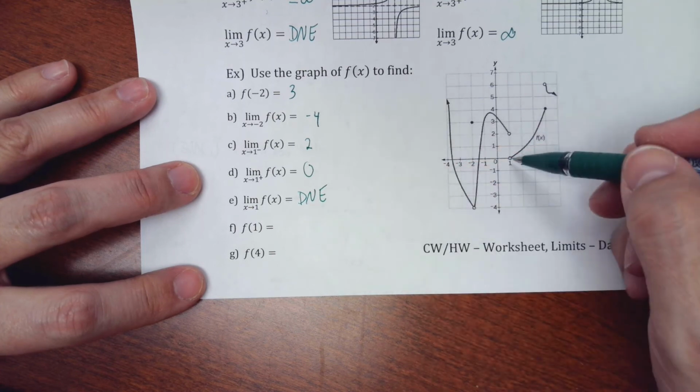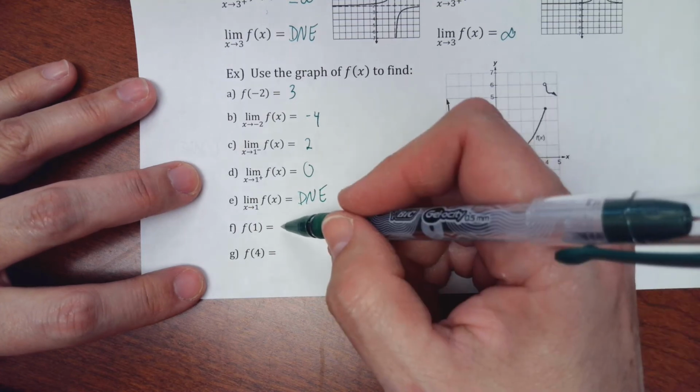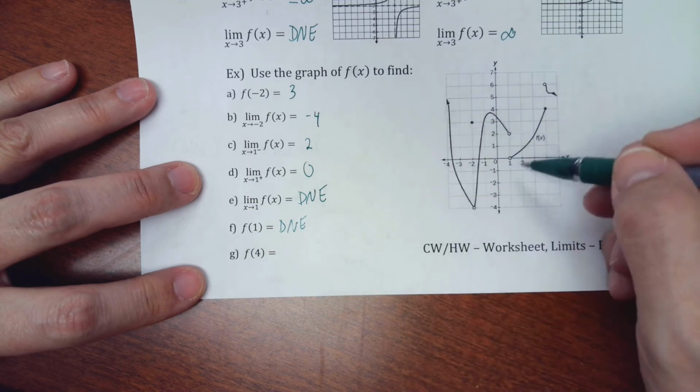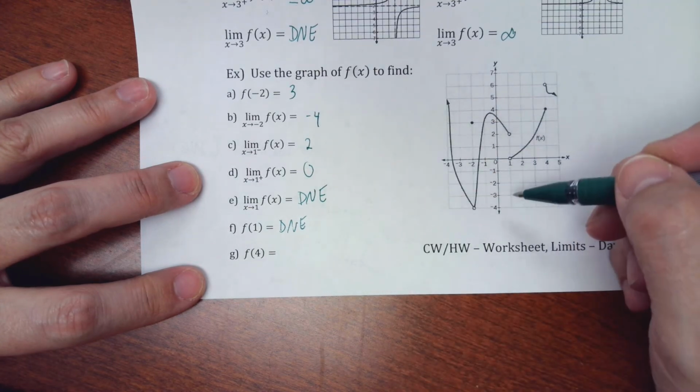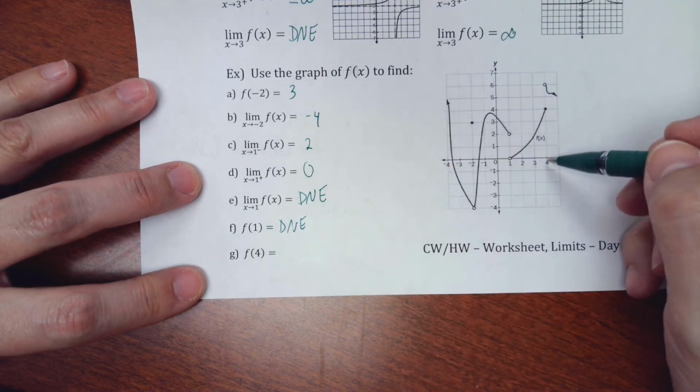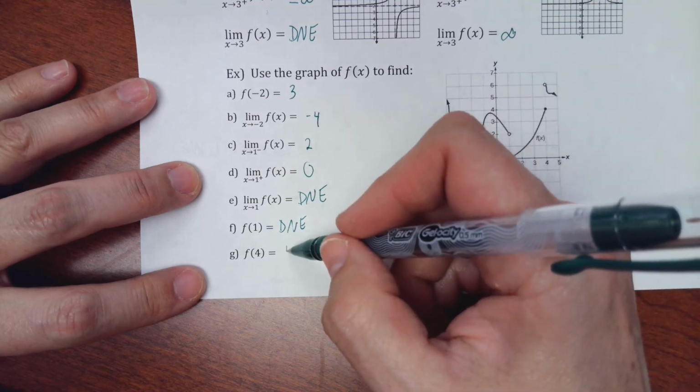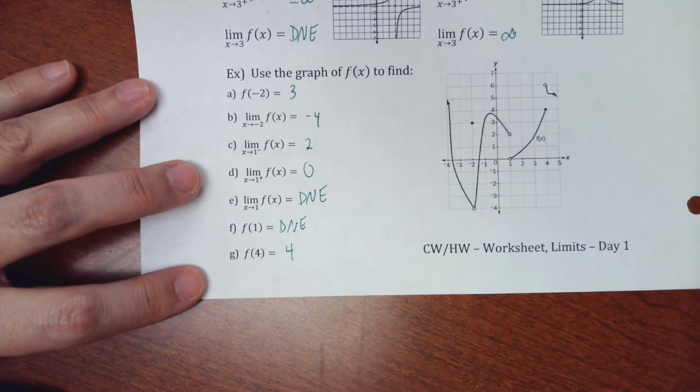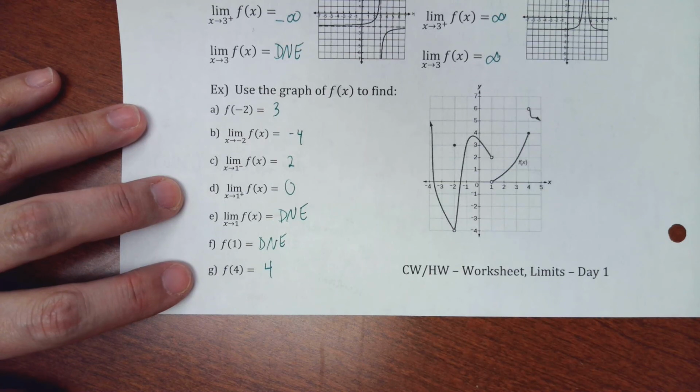F of 1, nothing's happening at 1, so it does not exist. These are both empty. There's no black part of the graph there. And f of 4, the black part's here, so 4. And so then you get your homework there. It looks long, but it's actually pretty quick because it's just a lot of pictures.